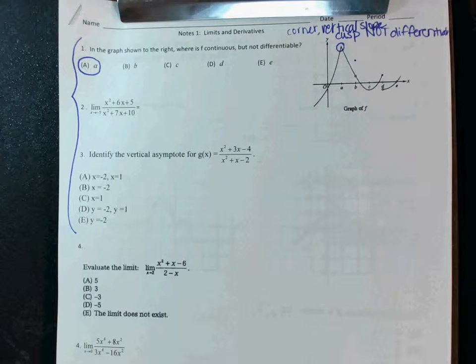4/3. Okay, listen, there are 2 ways to do number 2. The first thing that you should try is to plug it in. When you plug it in, what do you get on top? 0. What do you get on bottom? 0. Now remember, if you get a number on top and 0 on bottom, that means the limit doesn't exist. If you get a 0 on top and a number on bottom, that means that it's 0.